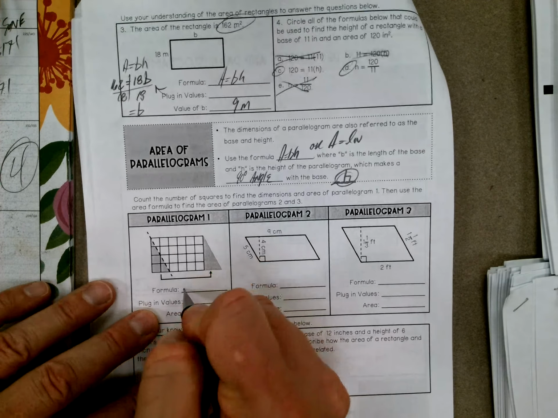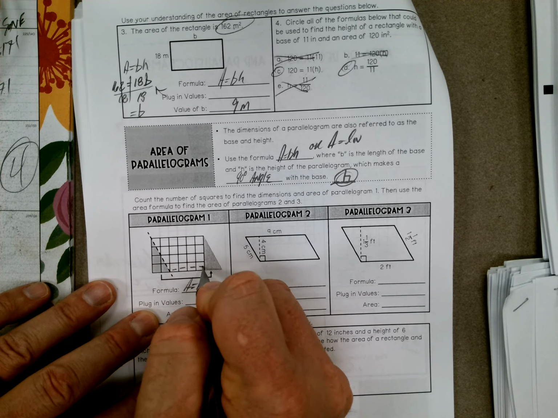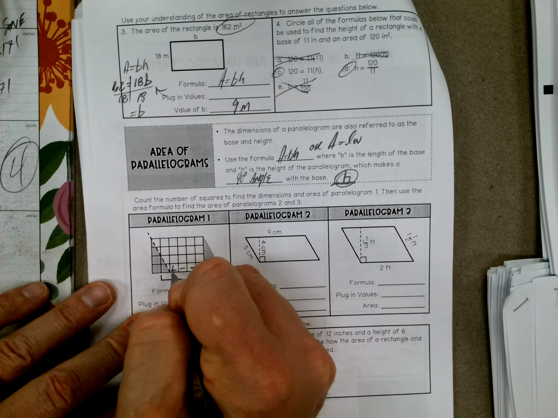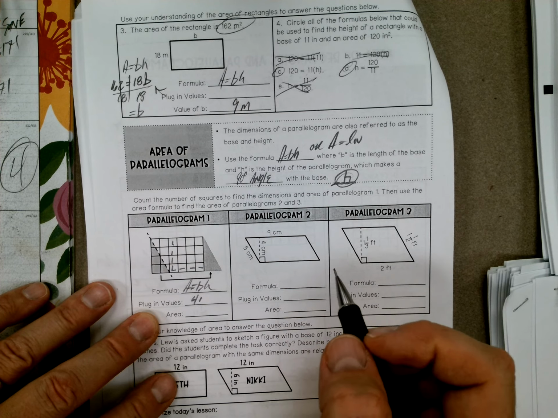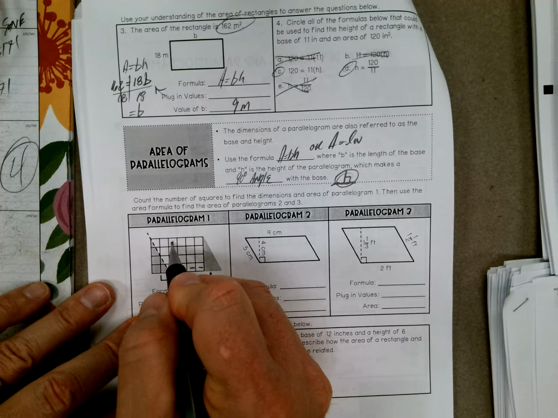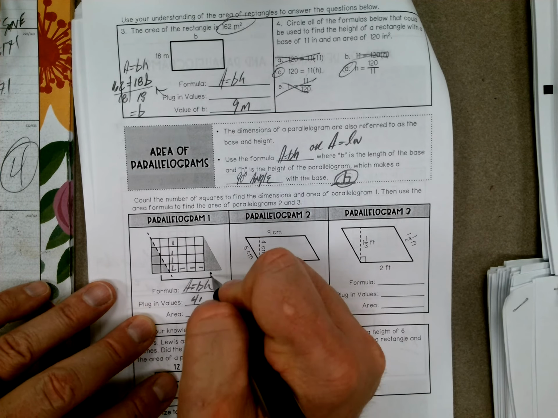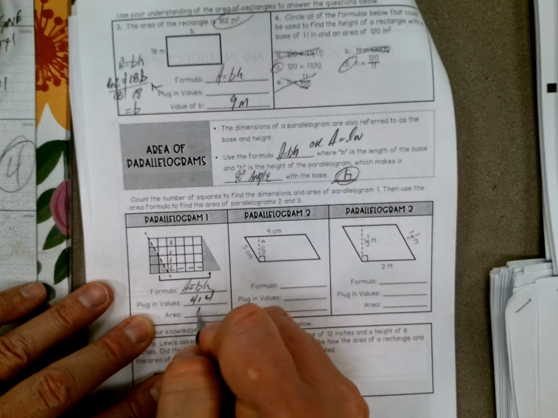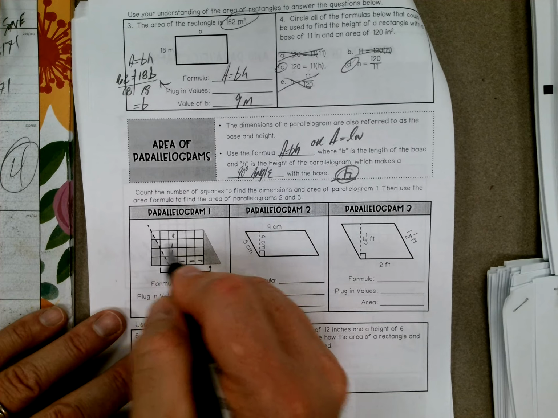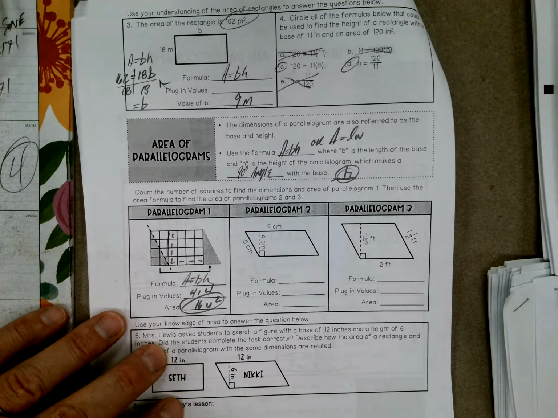So parallelogram area is base times height. The base is going to be 1, 2, 3, 4, right? 4 times the height of 1, 2, 3, 4, right? Now, wait a second here. We have a height and a base that are perpendicular, right? So when we look at this first parallelogram, it's 1, 2, 3, 4, 1, 2, 3, 4. 4 times 4 is 16, and we'll call that units square. Remember, they have to be perpendicular. If I cut that off, I cut this off, a parallelogram is now a rectangle or a square.